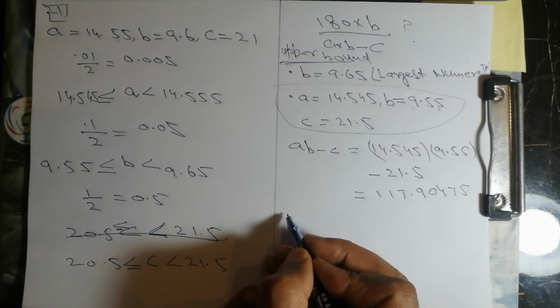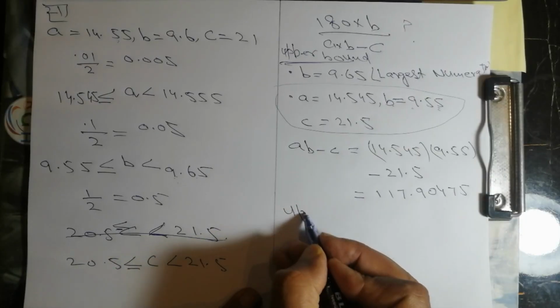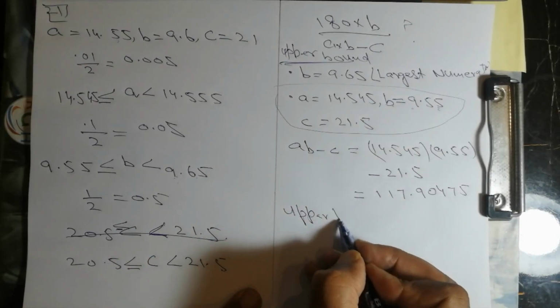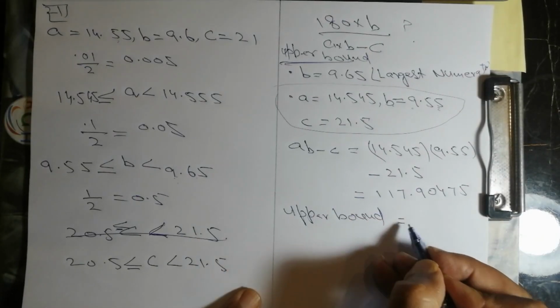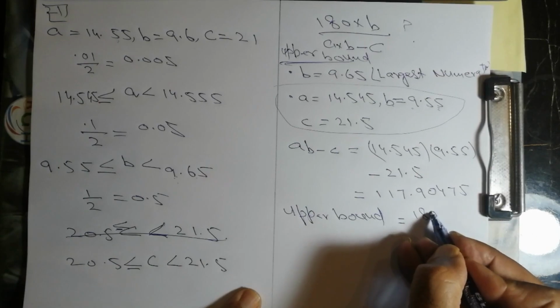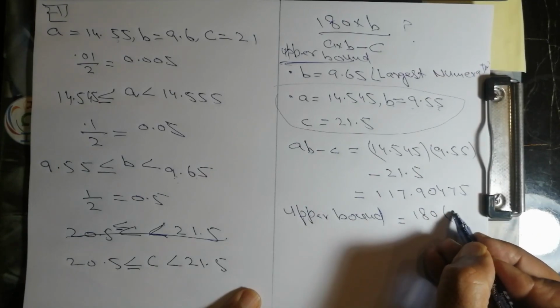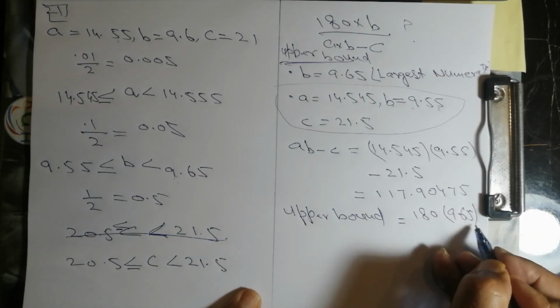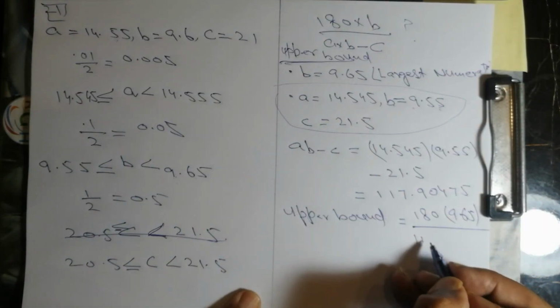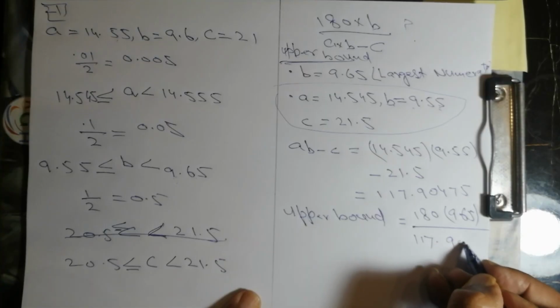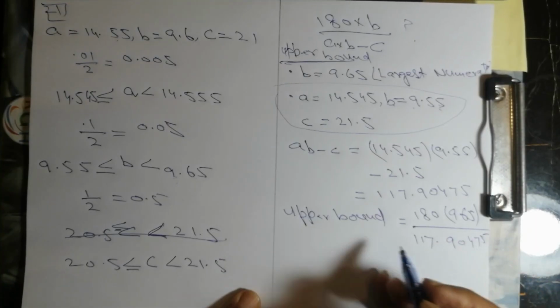So the upper bound is equal to 180 into 9.65, the upper set, divided by 117.90475.